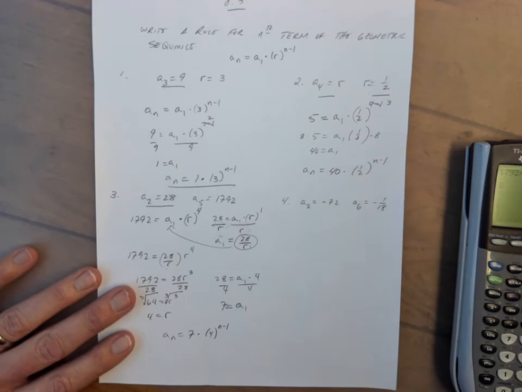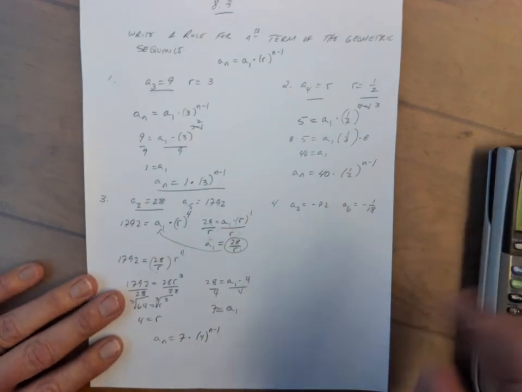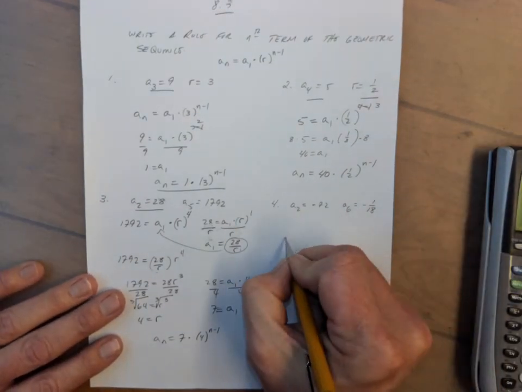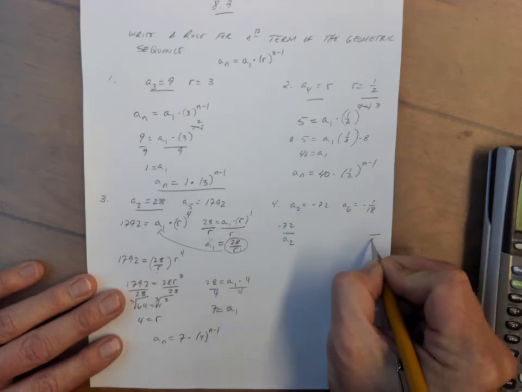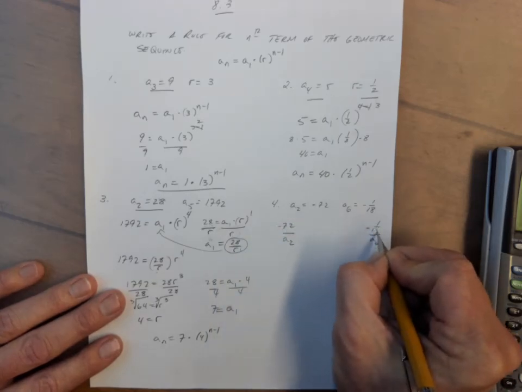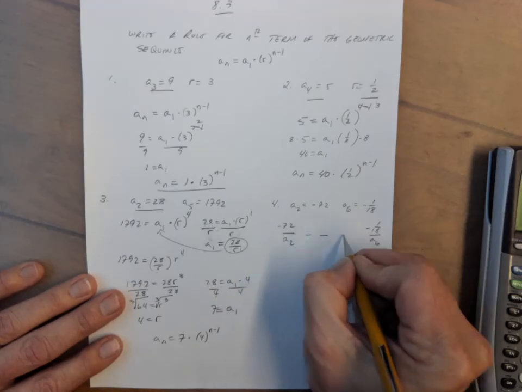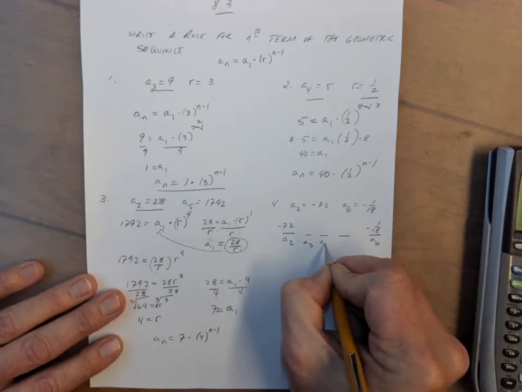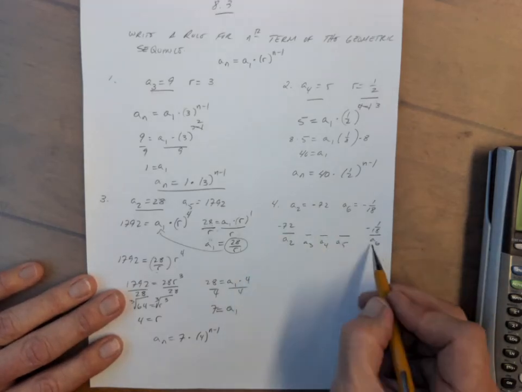All right, this one I'm going to do a little bit differently. So we have our a2 term and our a sub 6, or our 6 term. So here's what I know is in between. I have a3, a4, and a5. So how do I get from a2 to a6?